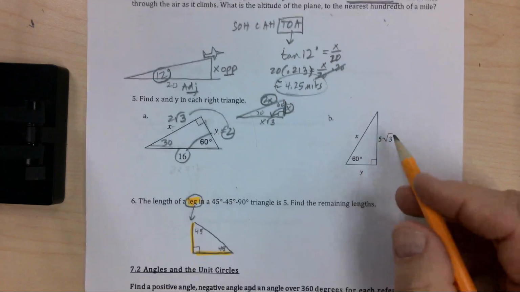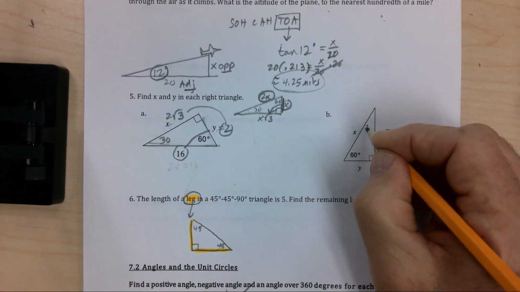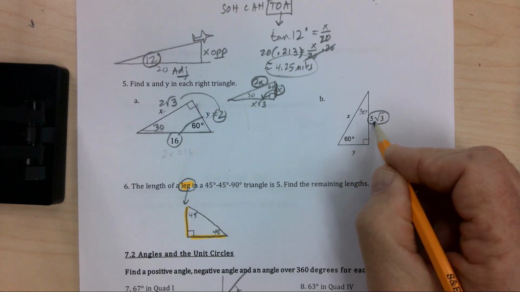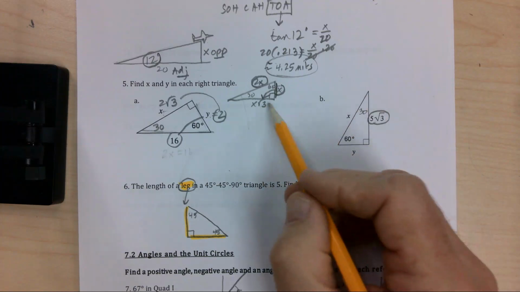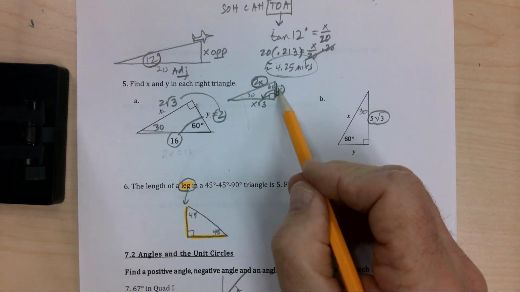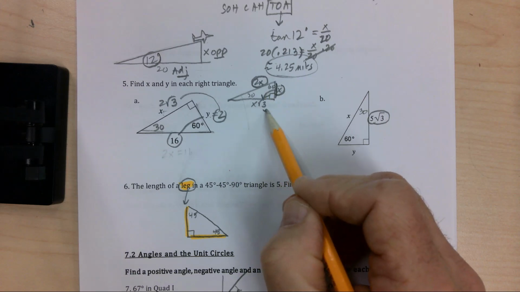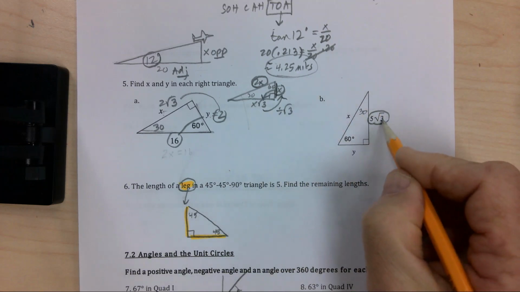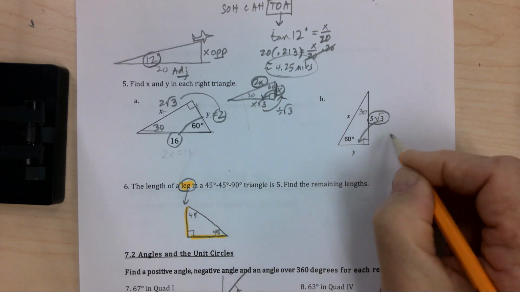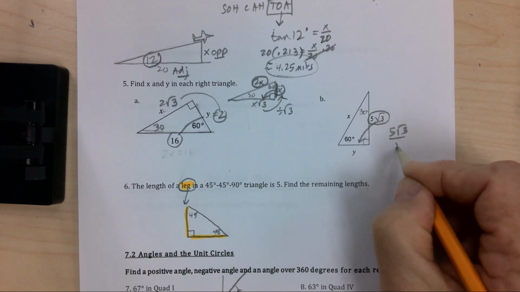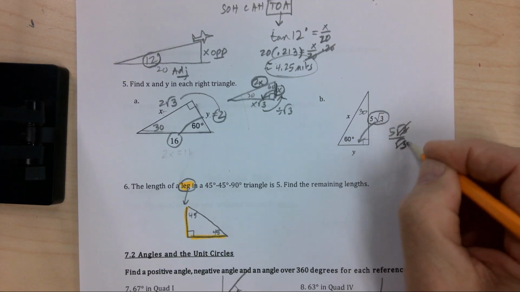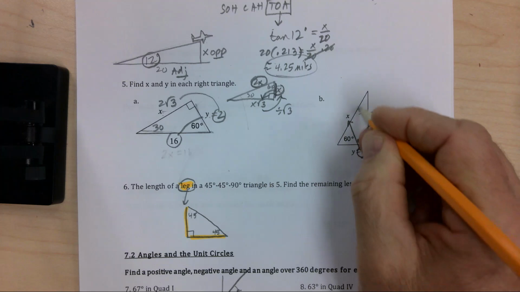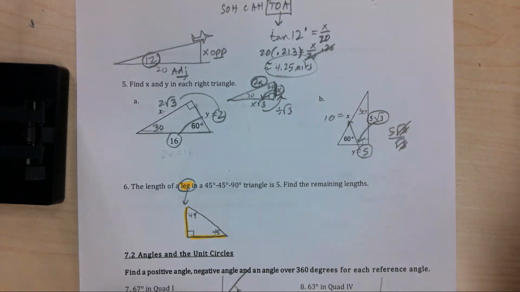Letter B. We have another 30, 60, 90. But this time they give you the side opposite to 60. So the way I explain it is we have to multiply the short side by the square root of 3 to get this side. So to get back, we just divide by the square root of 3. So I take this and I divide by the square root of 3 to get back. Those just cancel. So that would be 5. And then I always double the short side to get the hypotenuse, so this is 10.